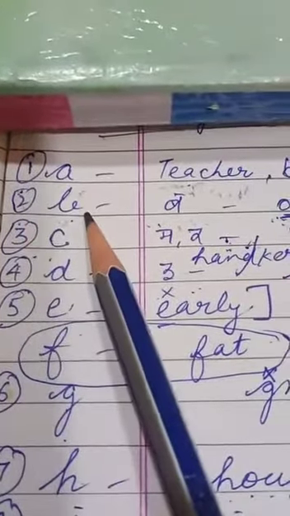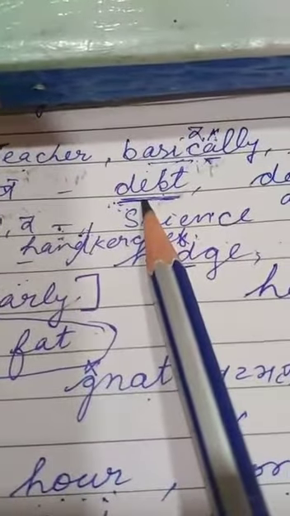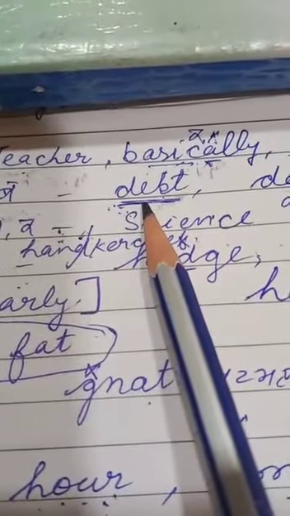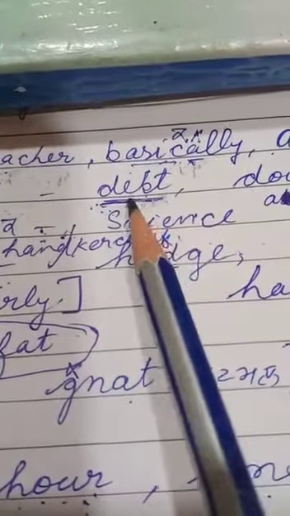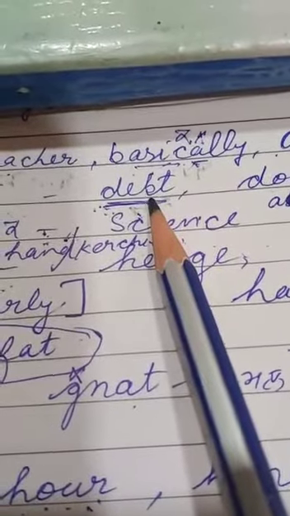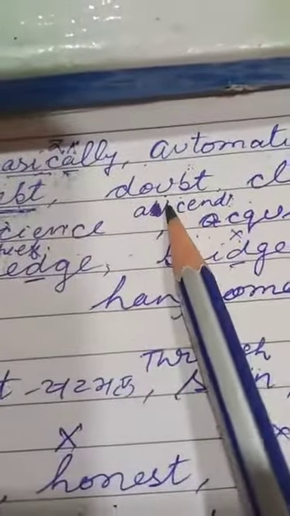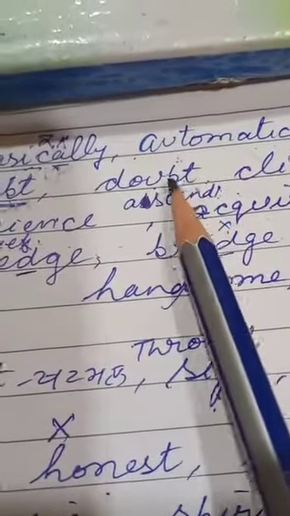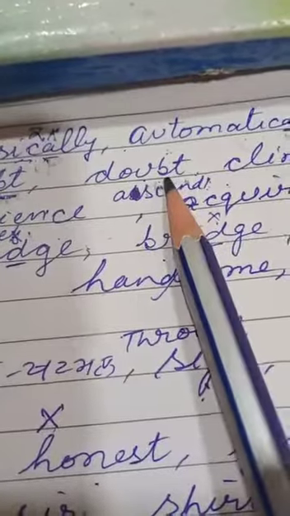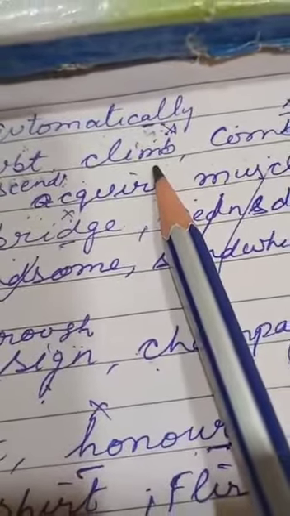Second one is B. B produces the sound of B. Let's take the example: when there is vowel plus B and T, then B is always silent. So it's pronounced debt. Debt means courage. Next one is doubt. Again, the same rule is applied here: vowel, B, T. In this B is silent, it's pronounced doubt.